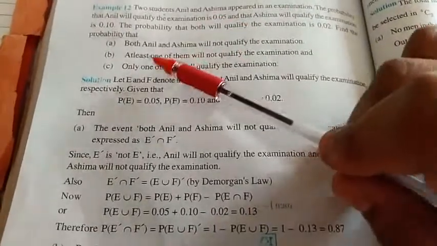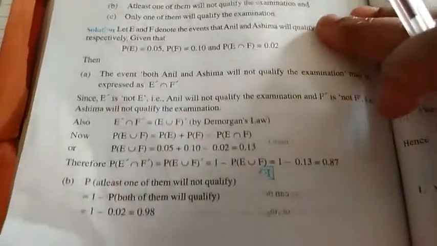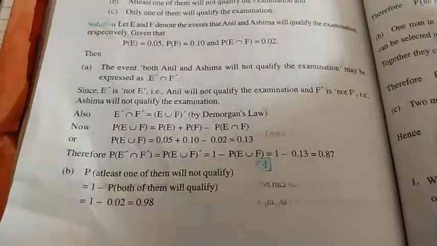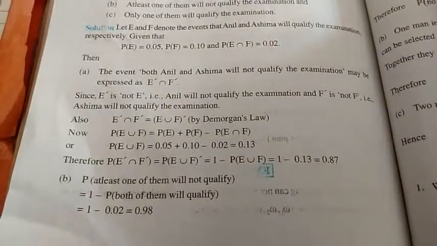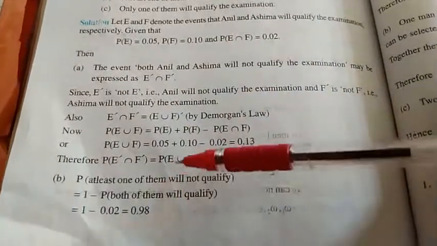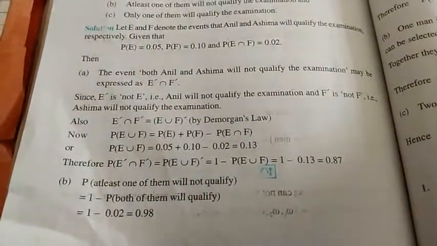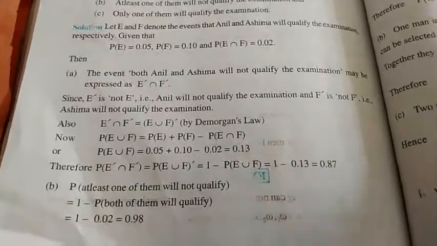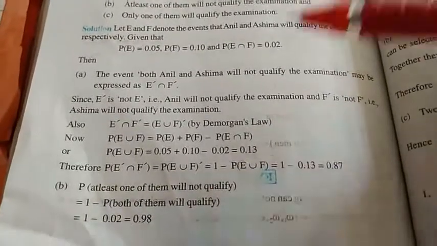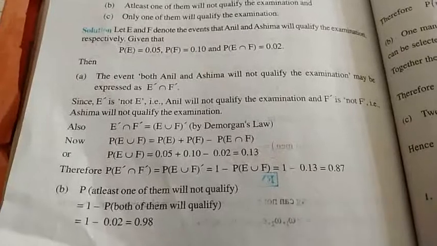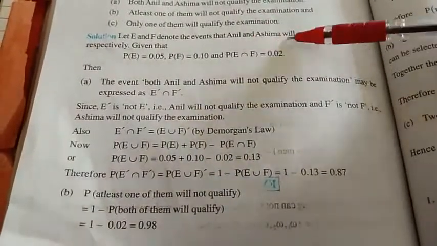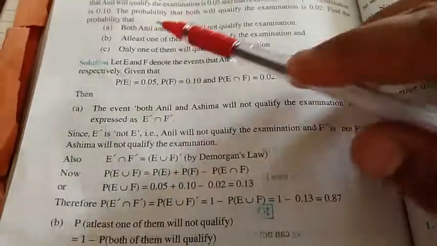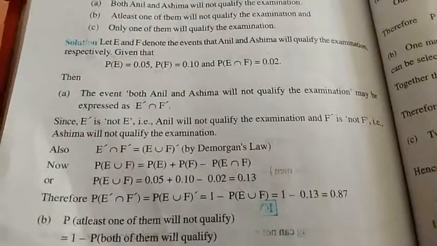Next is at least one of them will not qualify. At least one of them will not qualify is nothing but 1 minus both of them will qualify. Right? At least one of them will not qualify, what is the quite opposite of that? Both of them will qualify. Both of them means the intersection. Okay? P of E intersection F. So that value you have to subtract. So only if you understand the meaning, you can apply the values directly.